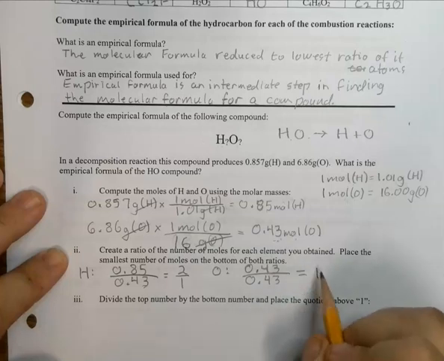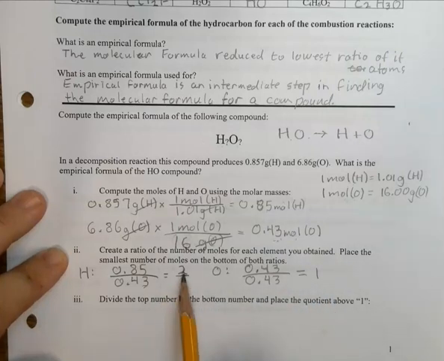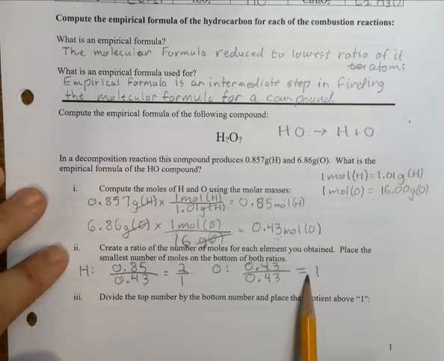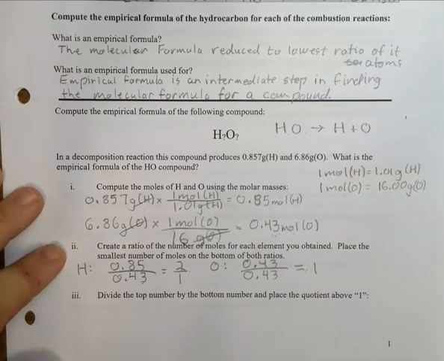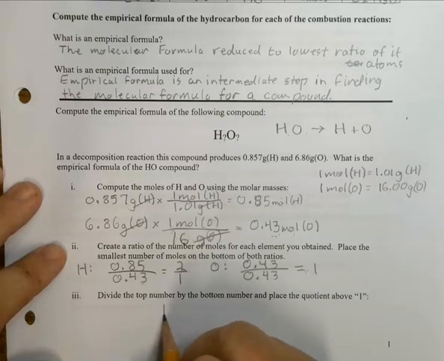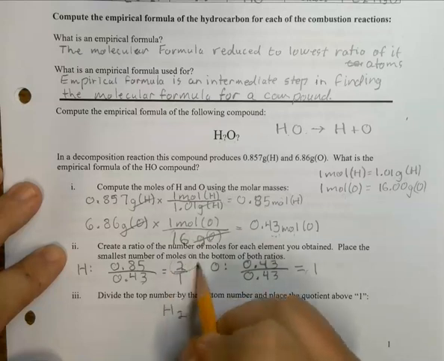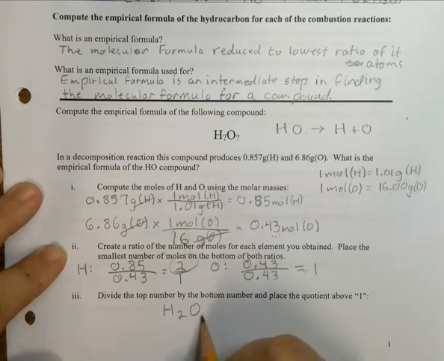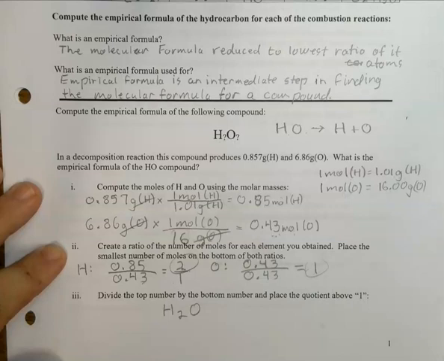Okay? So this is 1 to 1, 2 to 1. So there's 2 of these and 1 of these. All right, now since those are already whole numbers, we don't need to do our little trick of multiplying everything by a whole number until we get whole numbers. We already have whole numbers. So we're going to go ahead and write our formula. It's H2, this number right here, O1, but you don't write the 1, so it's H2O. So that's our chemical formula, okay?